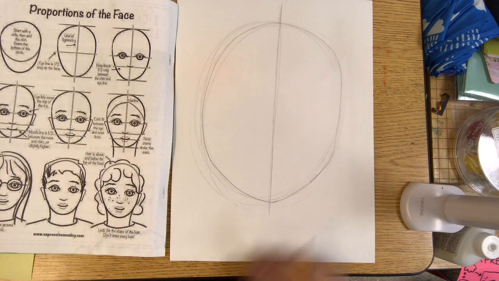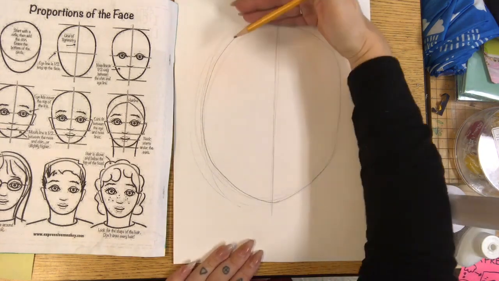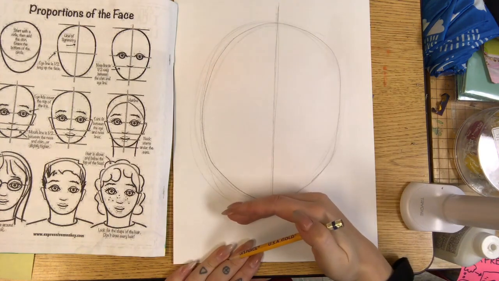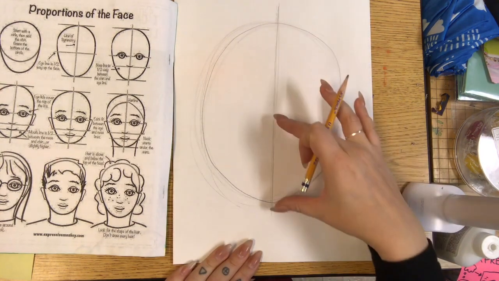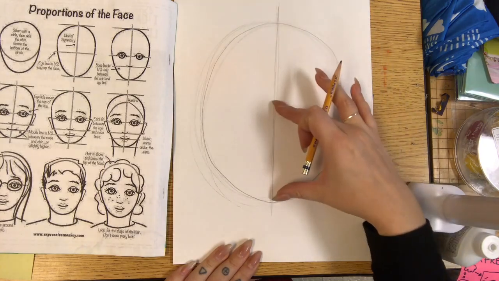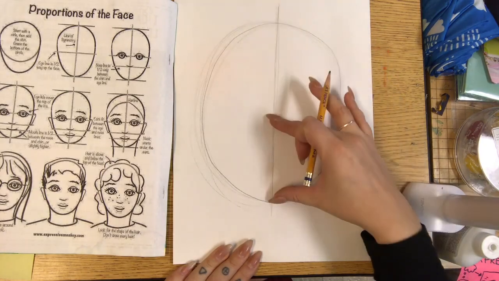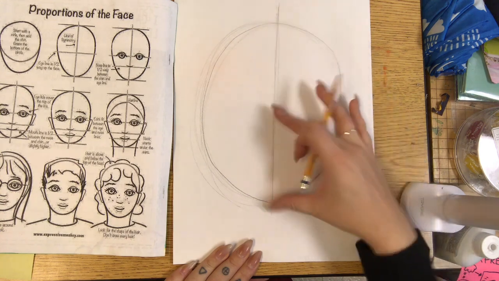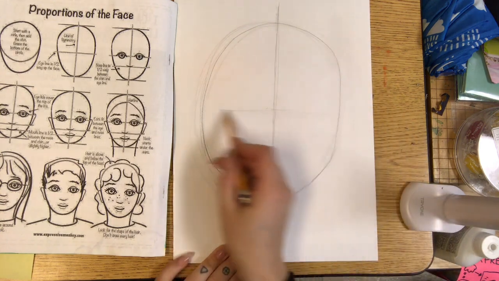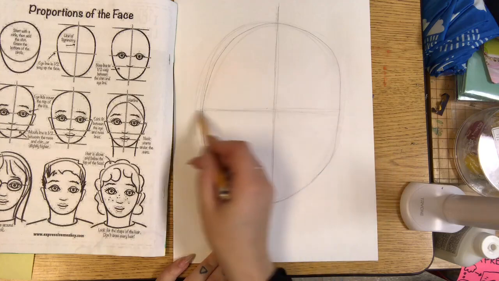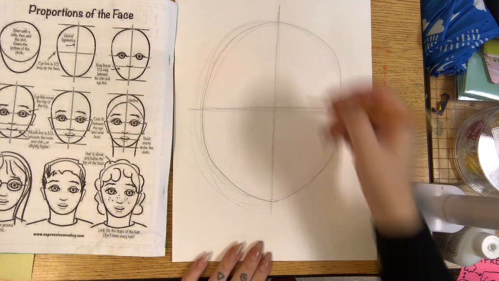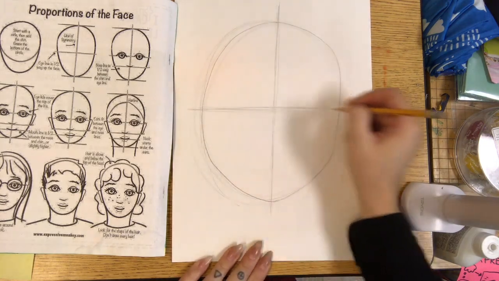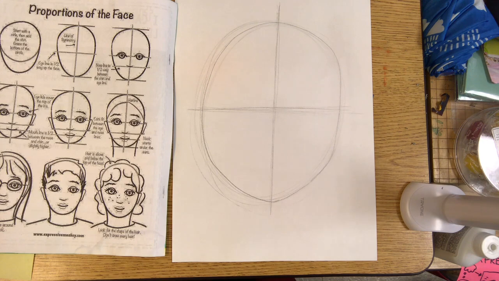The next guideline we're going to draw is halfway from the top of the head to the bottom of the chin. That is where you're going to draw the eyes. You can actually measure halfway if you want to using a ruler, or you can just kind of guess where the halfway line is. So that's about half. And very lightly draw that guideline. And this is how artists usually start portraits or self-portraits, with this cross line, and that helps us draw accurately.